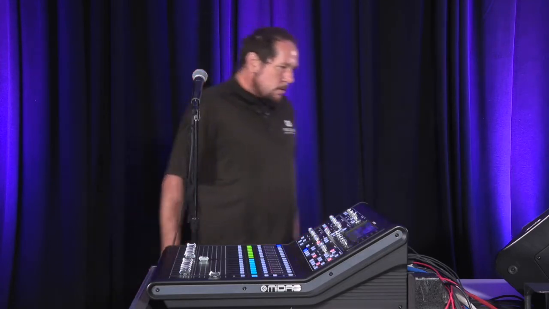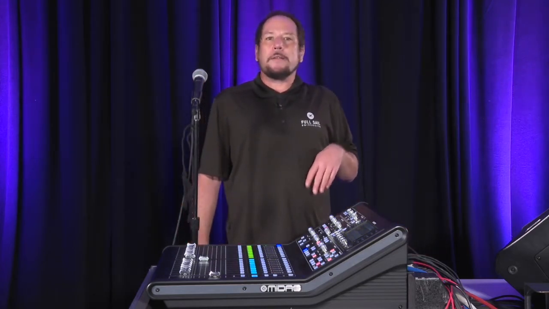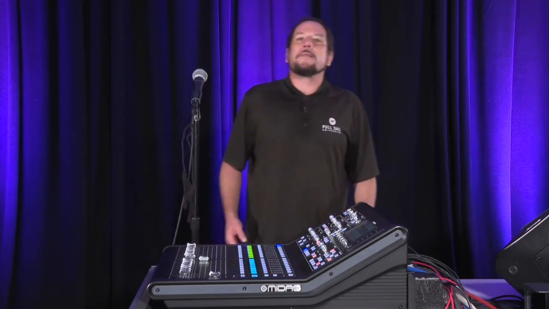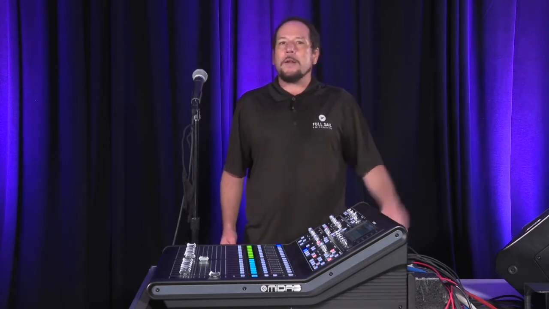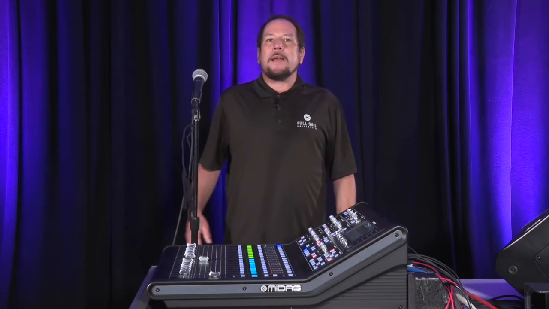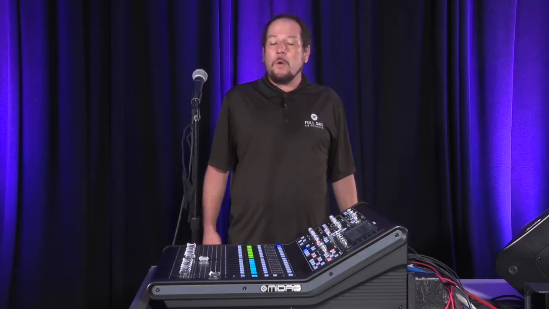Now, with these QSC K-series powered speakers, they all utilize the same high frequency driver. So this gives us an advantage that we can ring out from the monitor position, the floor monitor, so as not to interrupt any other crews that might be operating within the venue that we're giving a corporate presentation in.